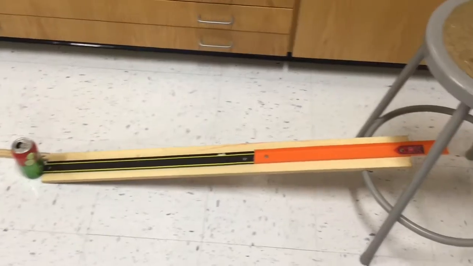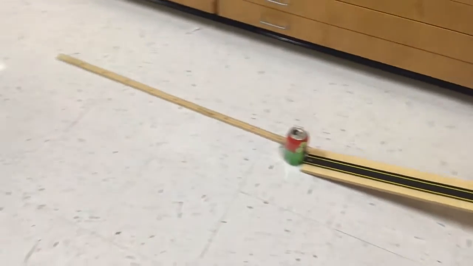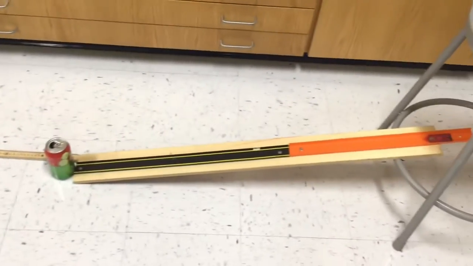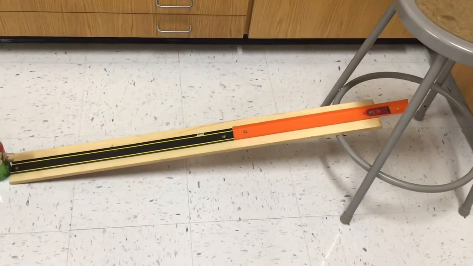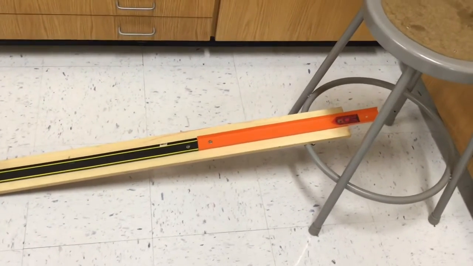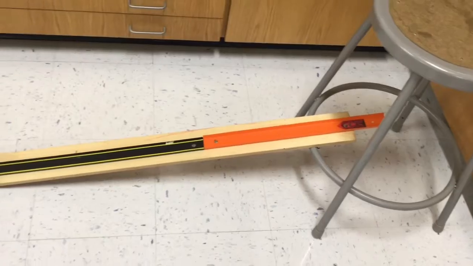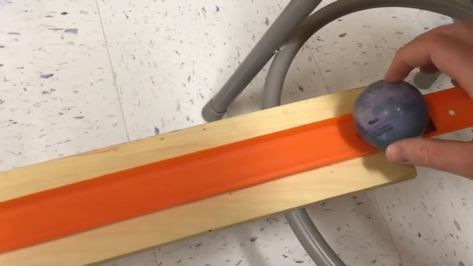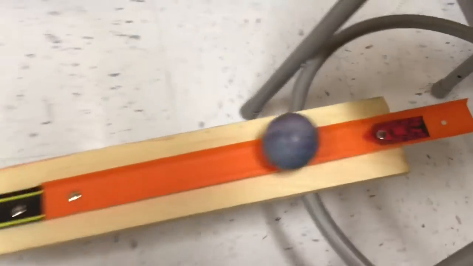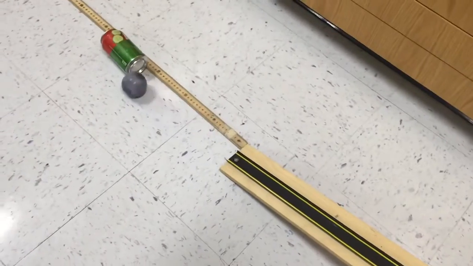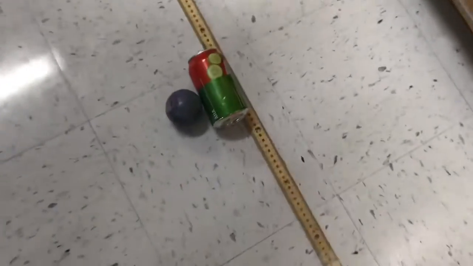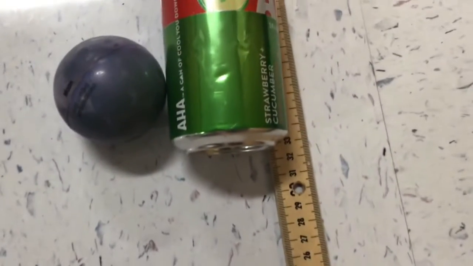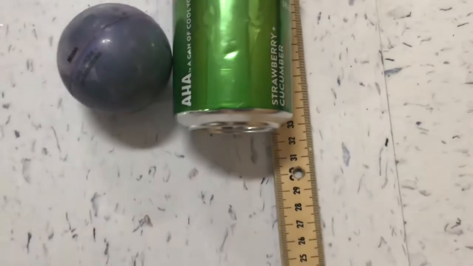Alright guys, so as you can see, I've got it set up here for our lower height. I'm going to run the trial 3 times and then move it to our higher height and run the trial again. Okay? So I'm going to start by placing the ball on the thumbtack there. Let it go. Hit our can. For our first trial, it looks like we're about 32.5 centimeters.